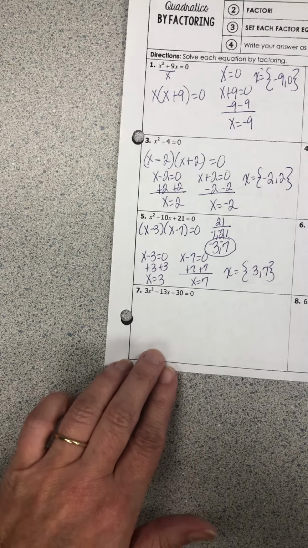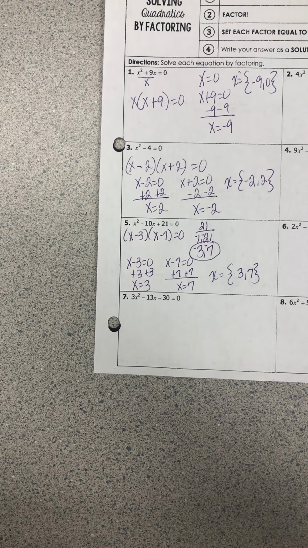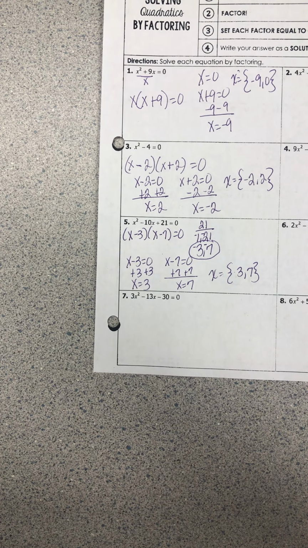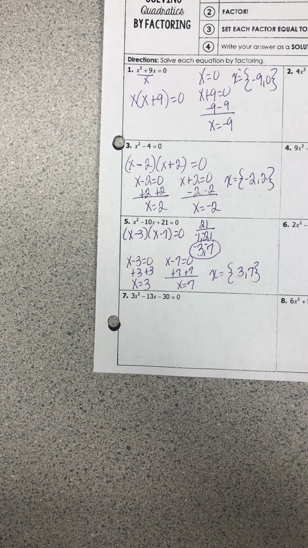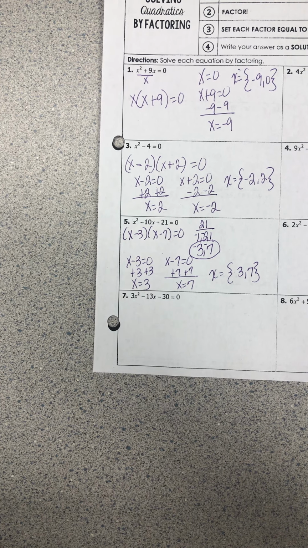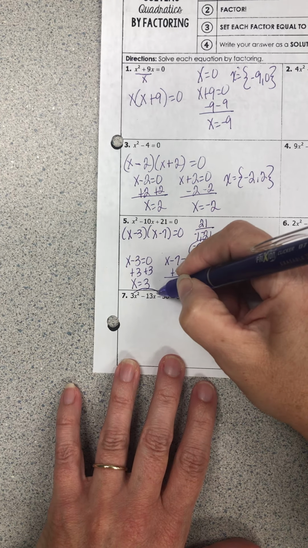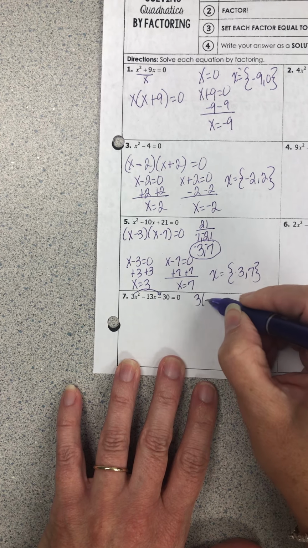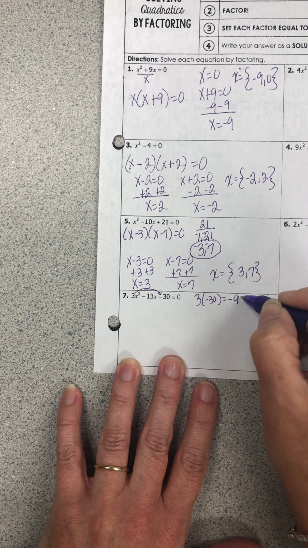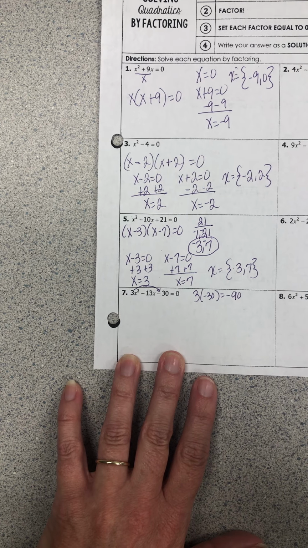Okay, now number 7, as I look at this one, I notice there is no GCF other than 1, so that means I'm going to factor my trinomial where a is greater than 1. So to do that, I'm going to multiply 3 times negative 30, and this is going to be my multiplication number.